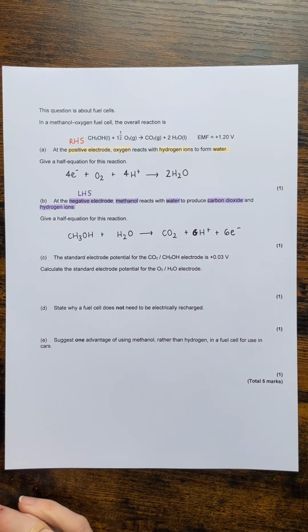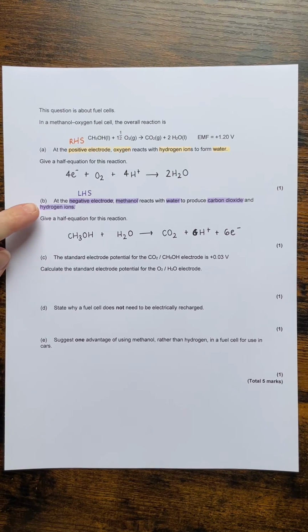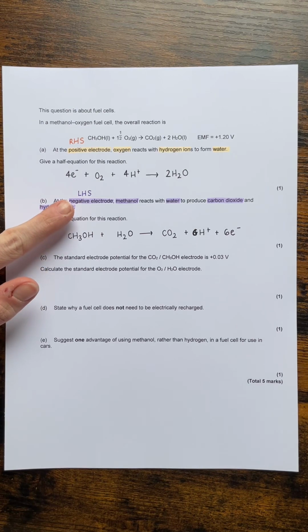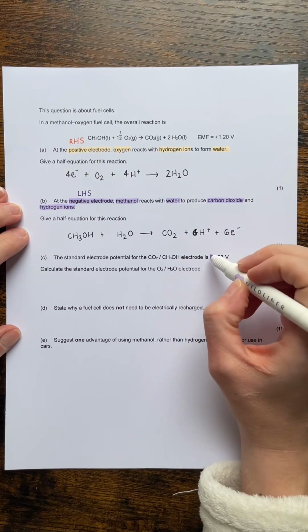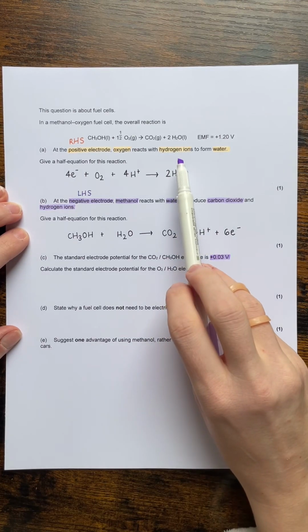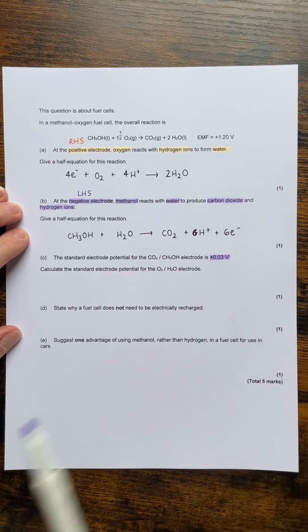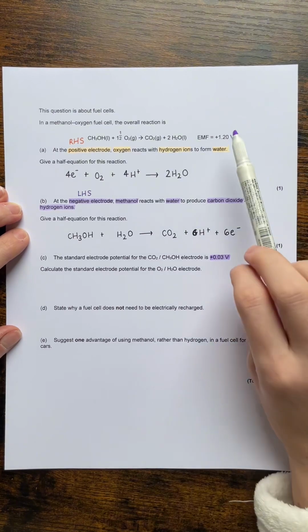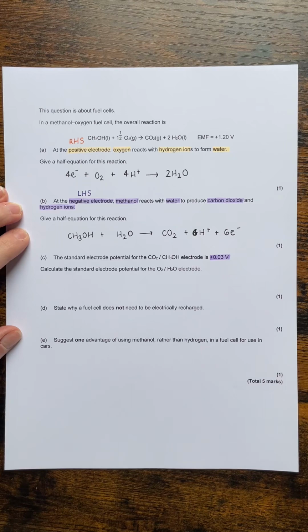Now we can have a think about part C that says the standard electropotential for the CO2 CH3OH electrode is plus 0.03 volts. Now that electrode is on the left hand side, that's our negative electrode, so that 0.03 volts, when we work out the EMF and we do right minus left to get EMF, we're going to do the right that we're trying to work out minus 0.03, and that's going to give me my EMF that we were given up there of 1.2.